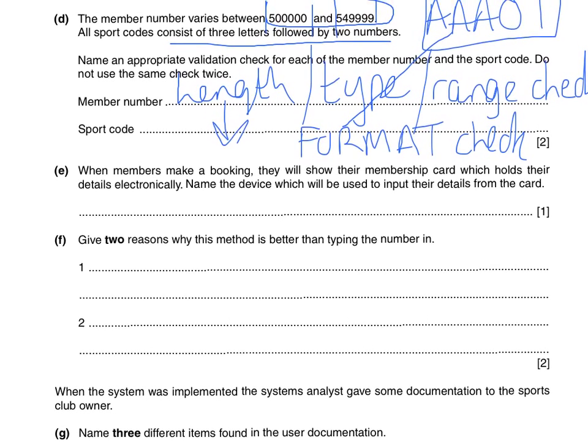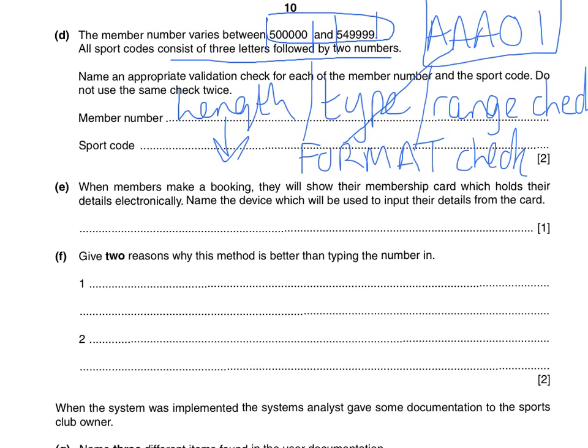Then it's saying when members make a booking, they want to show their membership card which holds their details electronically. Name the device which will be used to input their details from the card. Now it's actually sneakily giving you a hint. Is it an automatic input device?